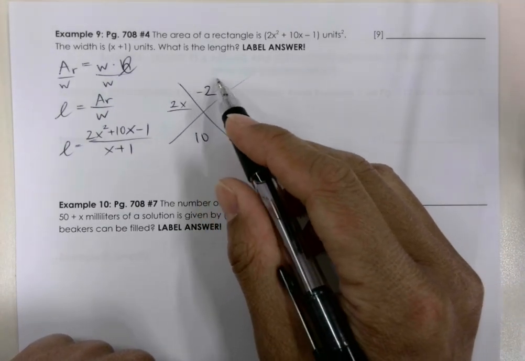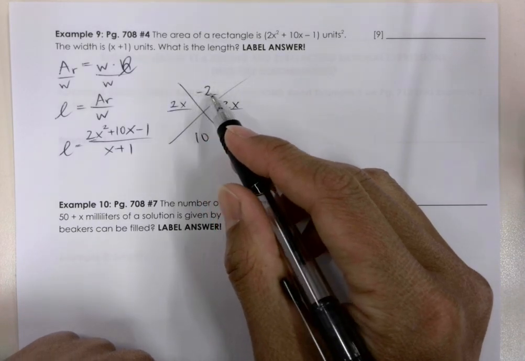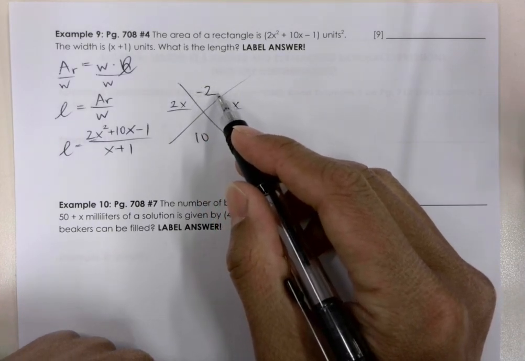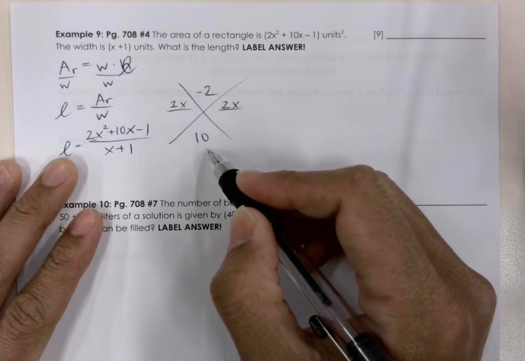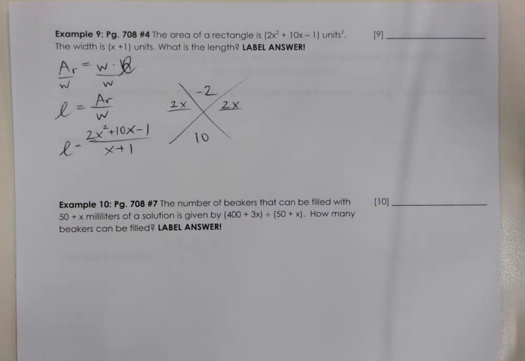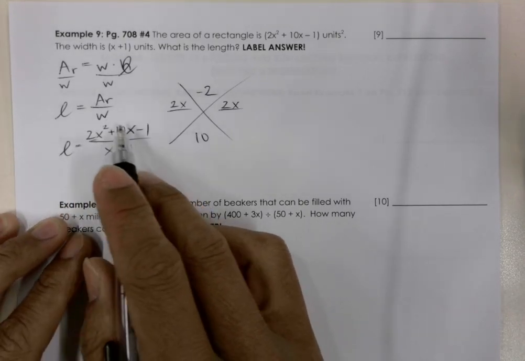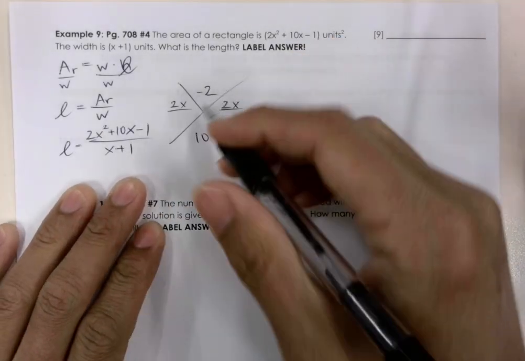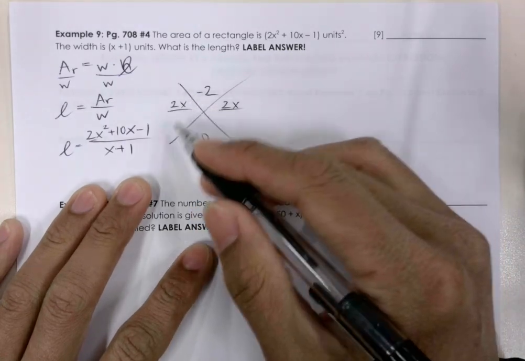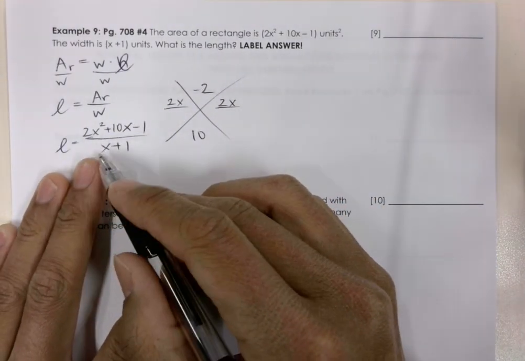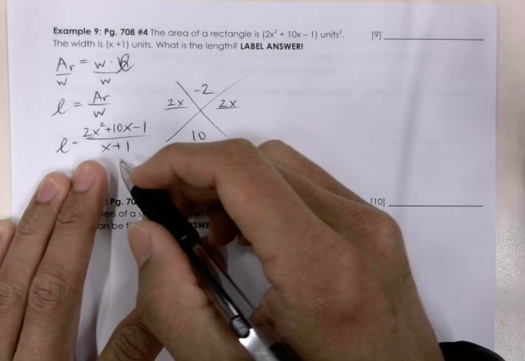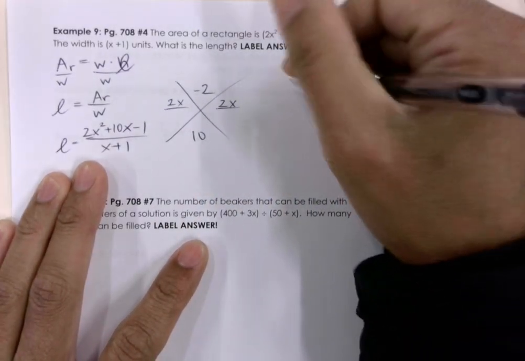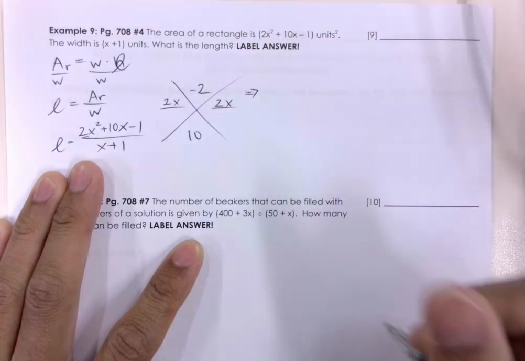So it looks like we don't have any factors that multiply to negative 2 and add up to 10. So it looks like we cannot factor this polynomial in the numerator using the x method. So we're going to go ahead and move on to the second method we can use, which is dividing by long division. So let's go ahead and move on to long division.